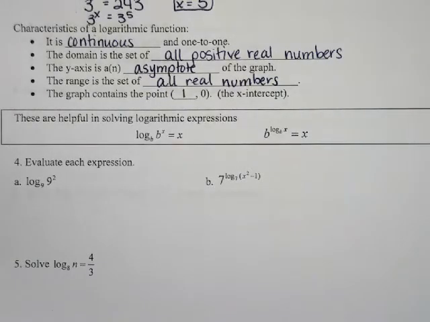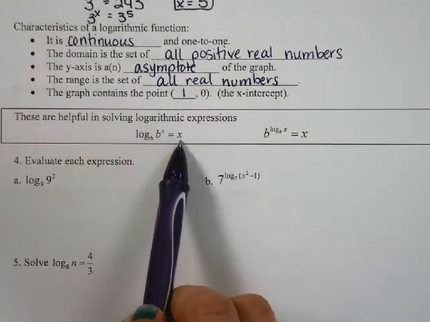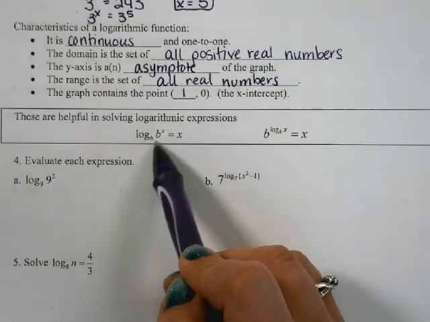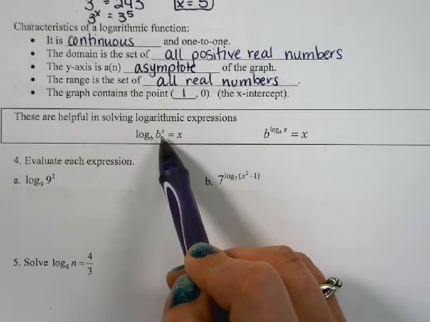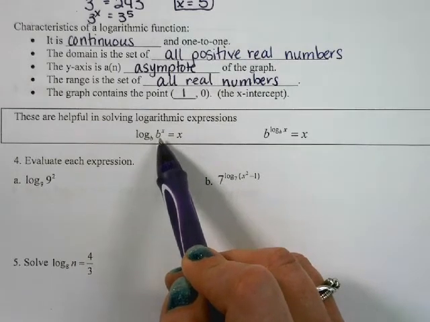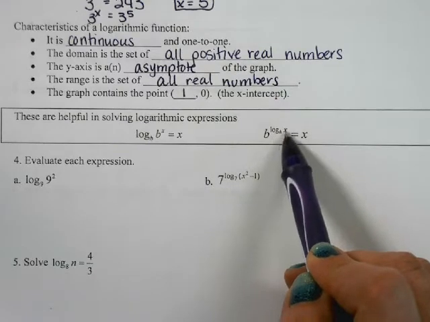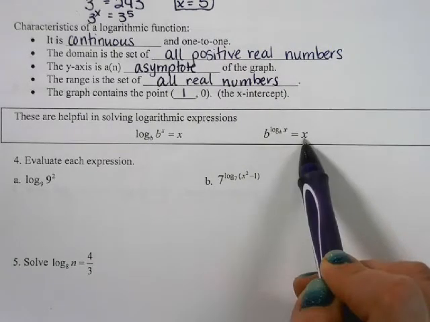Okay, in the middle of your paper you have a box, and it says these are helpful for solving logarithmic expressions. The first one says log base b of b to the x just equals x. Meaning, if these two numbers are the same, then it just equals the exponent. Then if I take b and raise it to the log base b of x, those two cancel each other out and it just equals x.